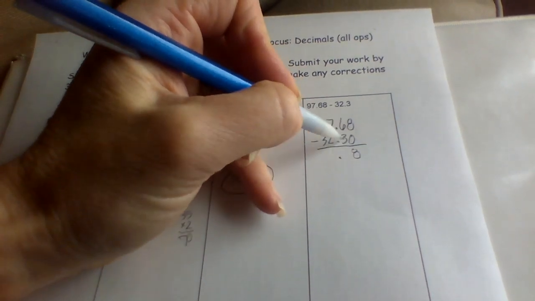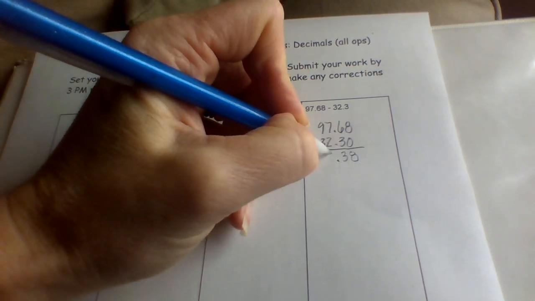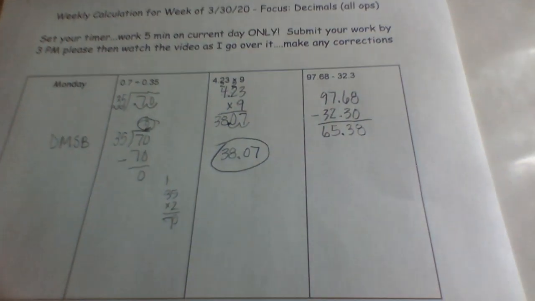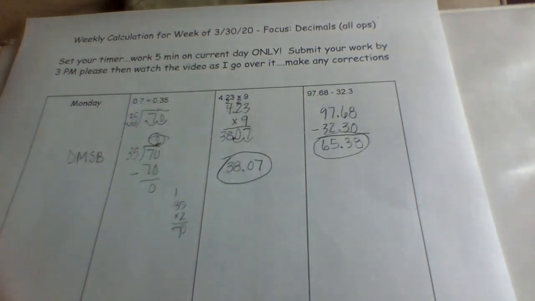So 8 minus 0 is 8. 6 minus 3 is 3. 7 minus 2 is 5. And 9 minus 3 is 6. We should have 65 and 38 hundredths.